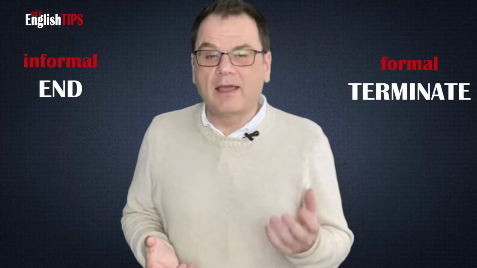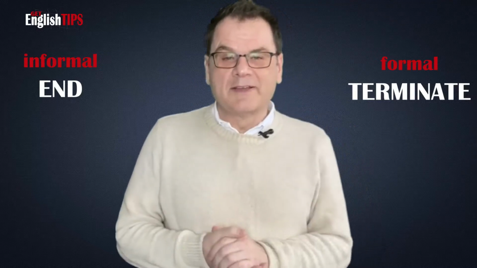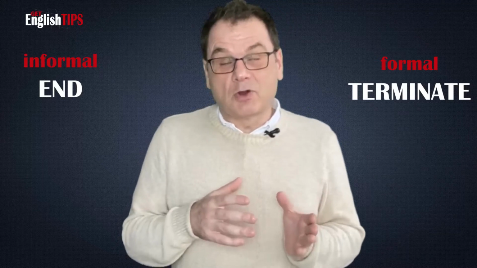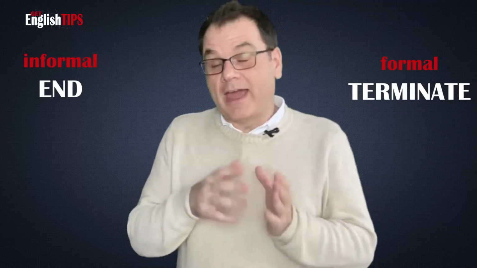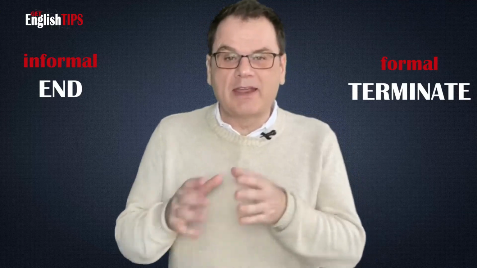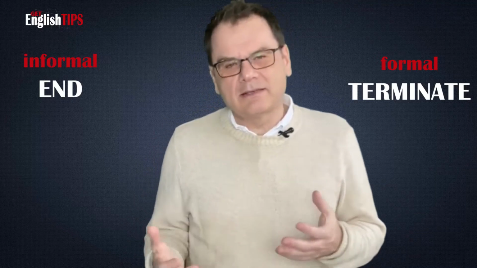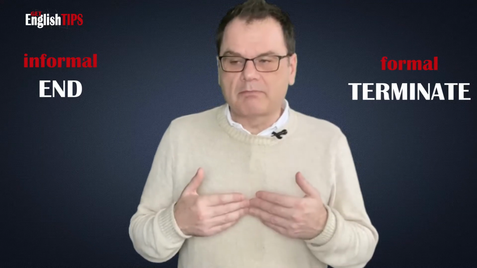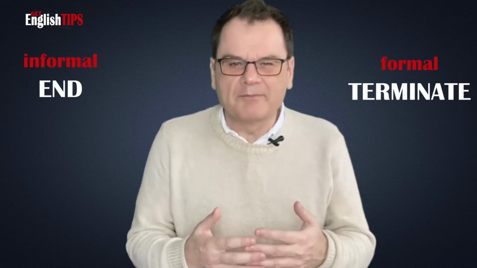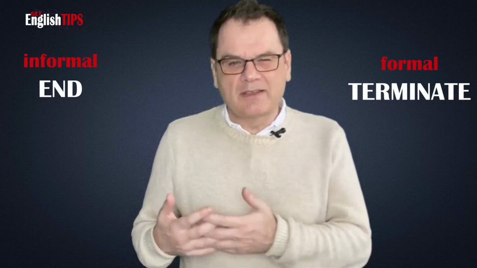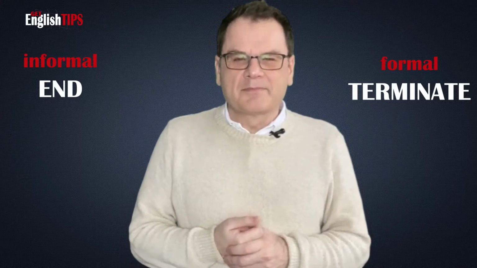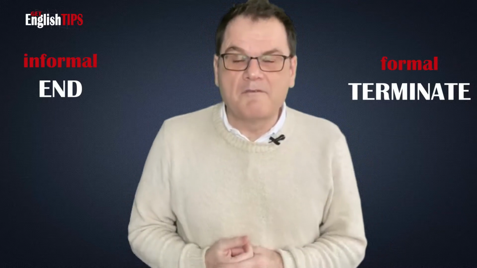End and terminate. Again, this is very similar to start and commence. We can interchange end with terminate, but we cannot do terminate and end. The road ends here, the road terminates here. Not really. Terminate we will use for something perhaps that is moving. I finished the end of the book, I finished the terminate of the book. Doesn't sound good. Again, end will be a verb and a noun, and terminate will always be a verb.